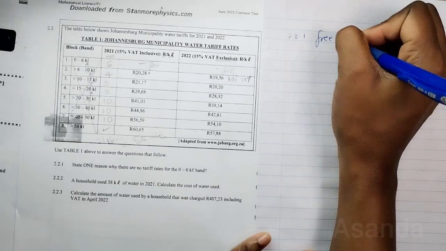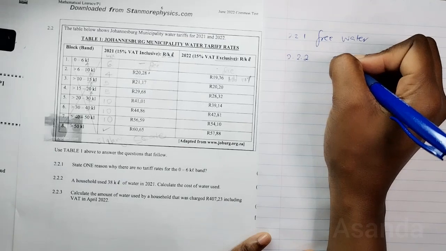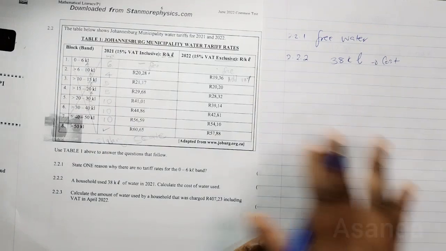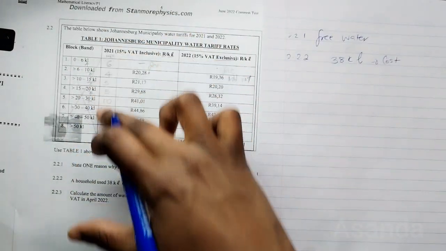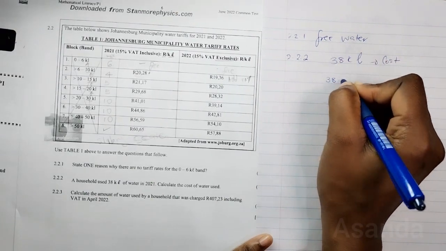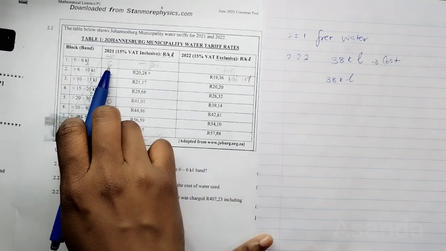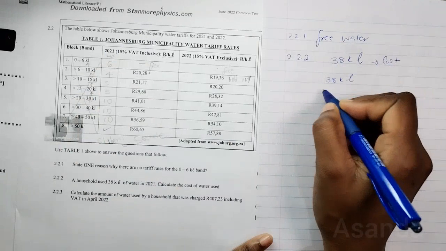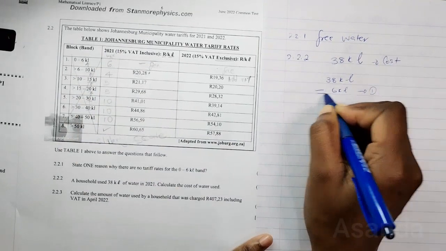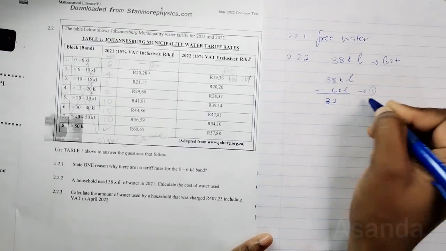2.2.1, free water. 2.2.2, we are calculating for 38 kiloliters of water. We want to find the cost here. We're using the sliding scale, therefore our water will be divided into the sliding scale. So I like to calculate down where I say I have 38 kiloliters of water. And I'm going to go there and say I can't calculate for 38 there, only 6. So what I do is I leave 6 kiloliters there on row 1, and then I say how much do I have left, which I have to take to the next row, 32 kiloliters.